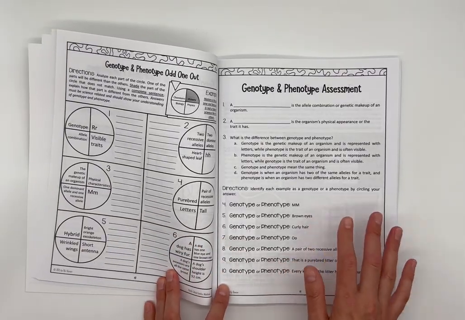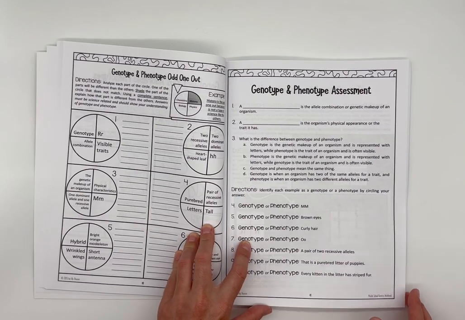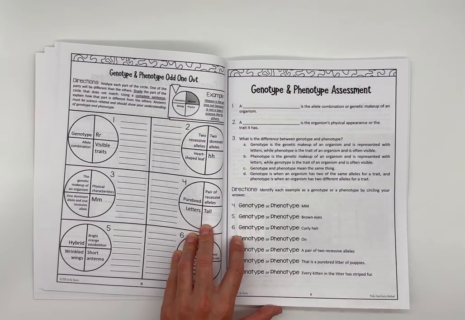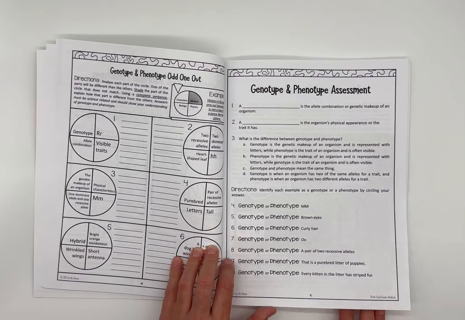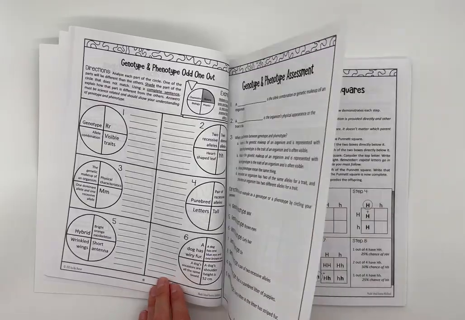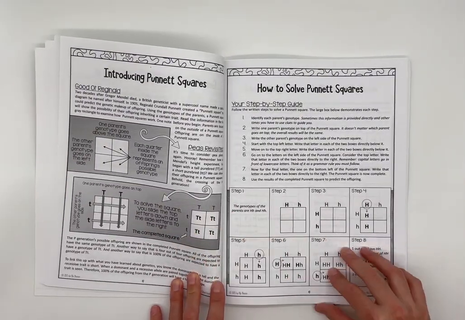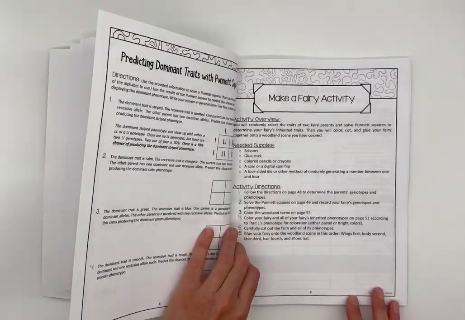Each section has an assessment at the end to make sure your student is on track before moving on to more complex material, because all the material does build upon itself. So if there's a breakdown in understanding, you want to catch it early so they are not lost later on in the workbook. Detailed lessons on how to solve the Punnett squares and plenty of practice with it.